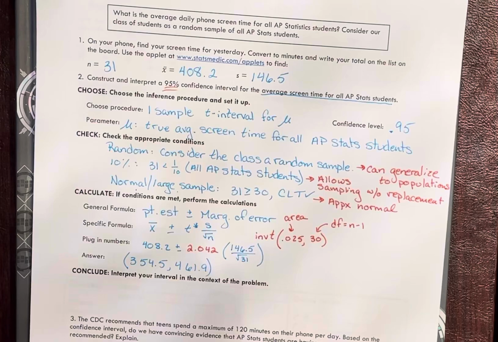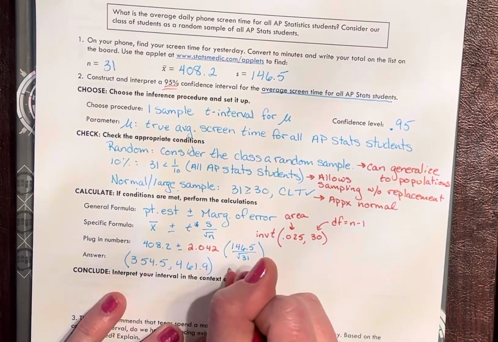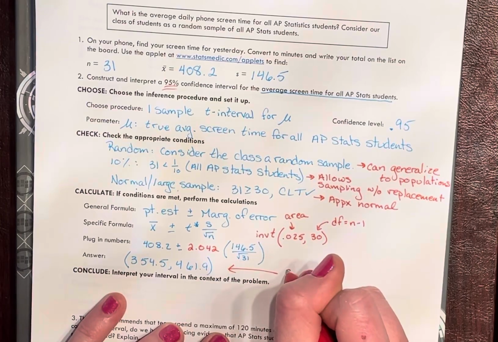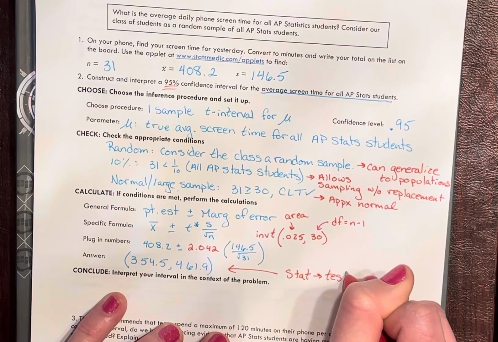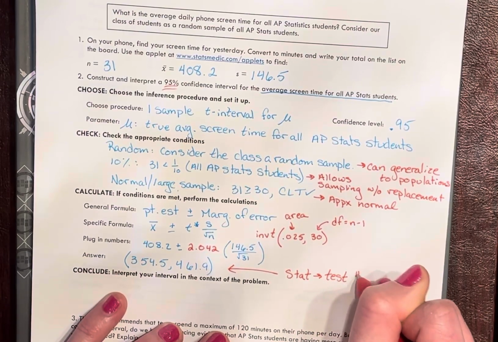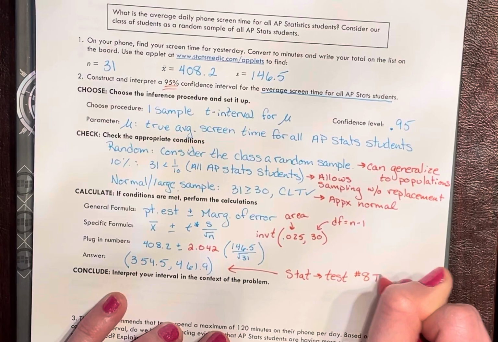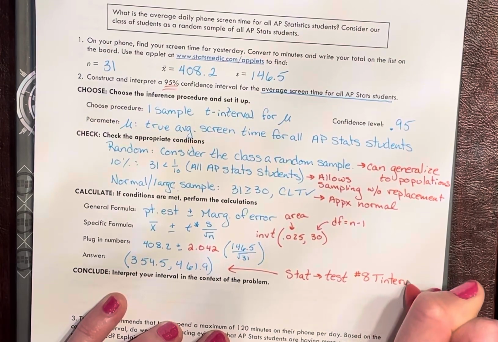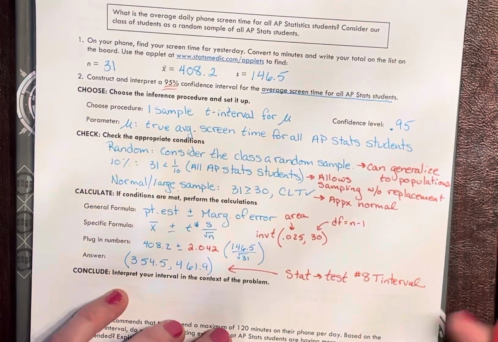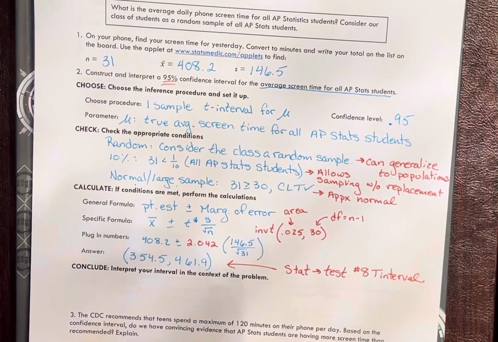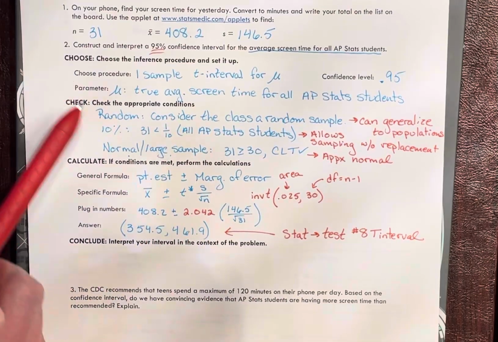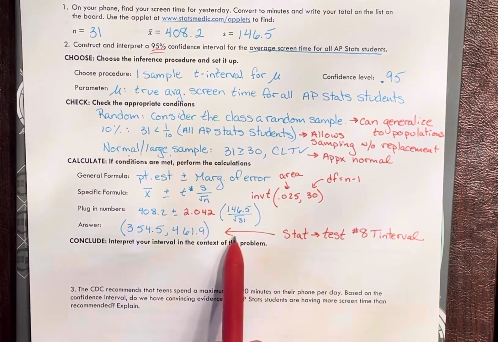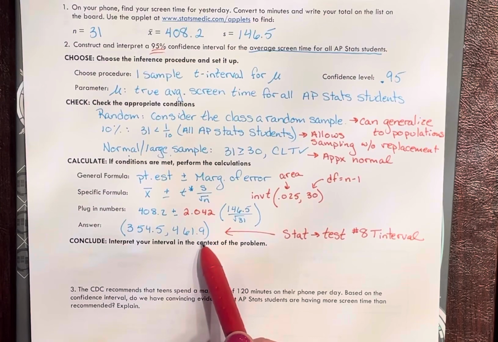The cool thing is you can also do this on your calculator. So on your calculator, you can get this by going to Stat, Test, and choosing number 8. It is called T-interval. Looks like it's saying tinterval, but it is not. It is a T-interval. So you don't actually have to show all this work. You have to do the choose, the check, and then you are welcome to go straight to this answer if you pull it off of your calculator on the AP test.